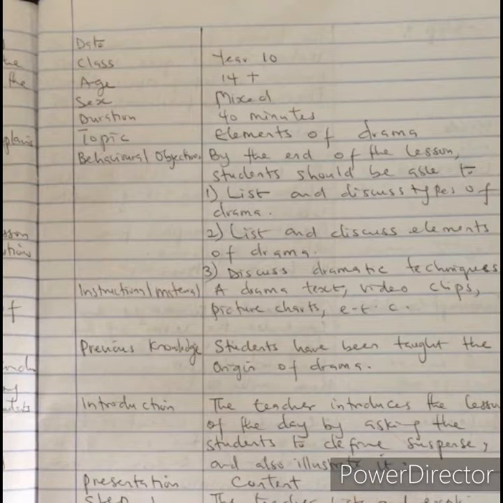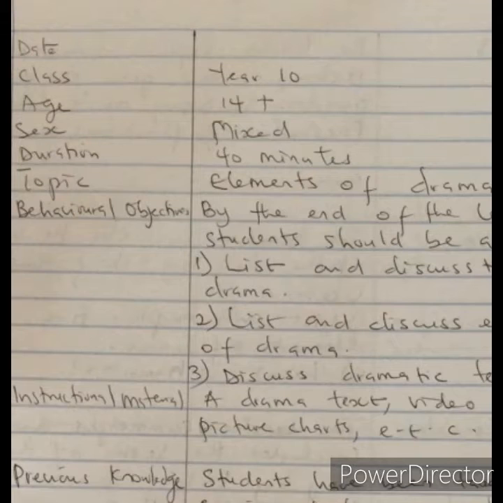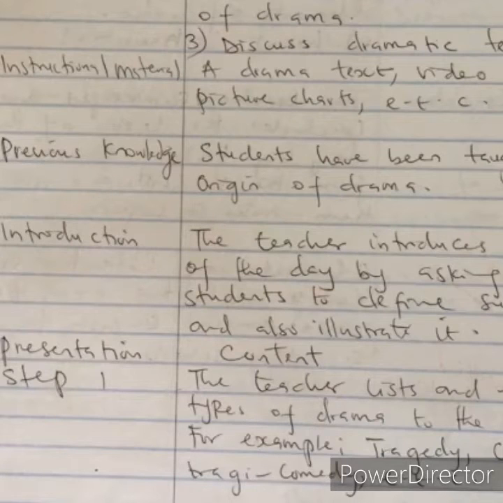So you have the basic contents, which will include the date, the class, the age, the sex of your students, duration, topic, and then you move on to behavioral objectives. What do you intend to achieve at the end of the lesson? You move on to your instructional materials. What would help you teach your class? Next, you move to your previous knowledge. Have your students heard about the topic before, or are they hearing of the topic for the first time?